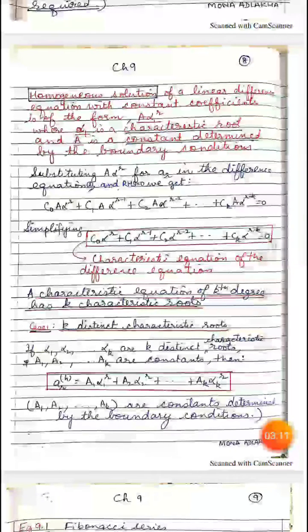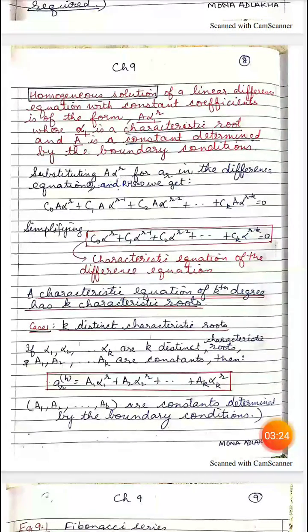So the homogeneous solution of a linear recurrence relation with constant coefficients, or just a linear difference equation with constant coefficients, is of the form A alpha_1 to the power of r, where alpha_1 is your characteristic root, and A is some constant which can be determined by the given boundary conditions. Now if you substitute A alpha to the power of r for a_r in equation 2 we had on the previous page, this is the characteristic equation you get.